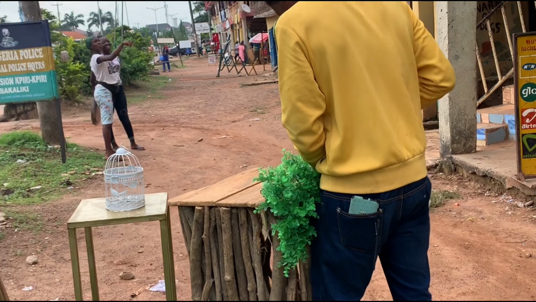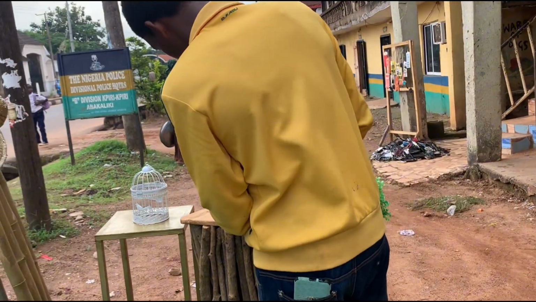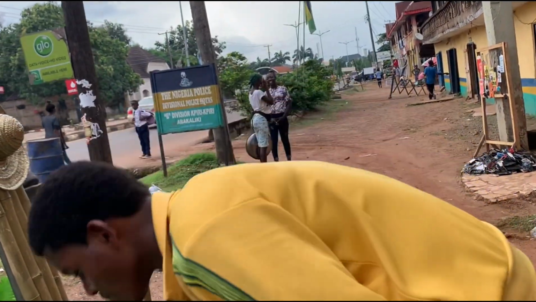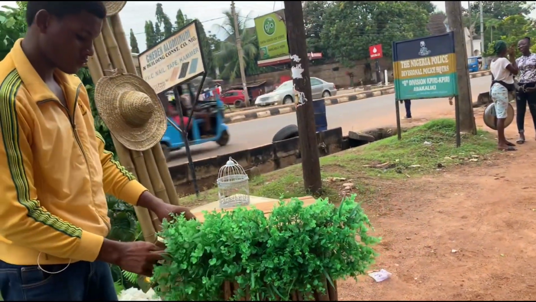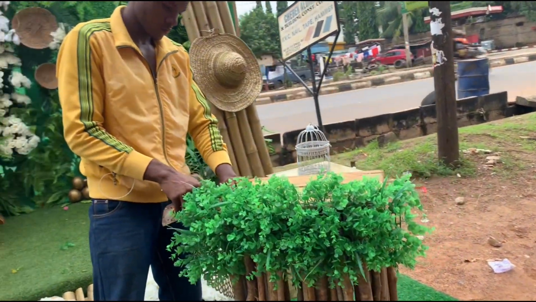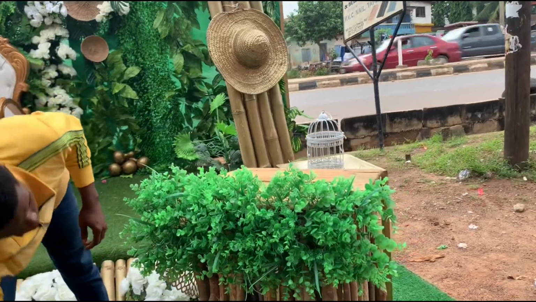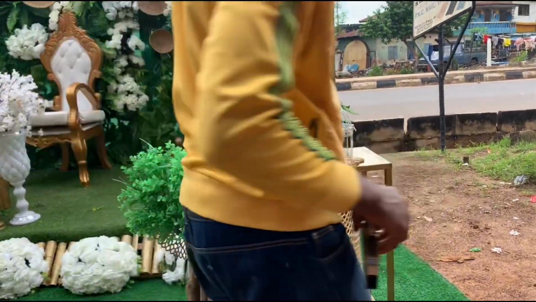This is just a quick tutorial on how to make your cake stand. I made this cake stand with just trees I got in the bush, and I made it into this table. Yes, so making it into this table, you can see those sticks just like that. I cut them very well.